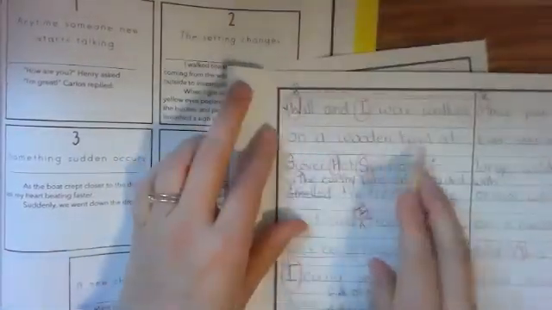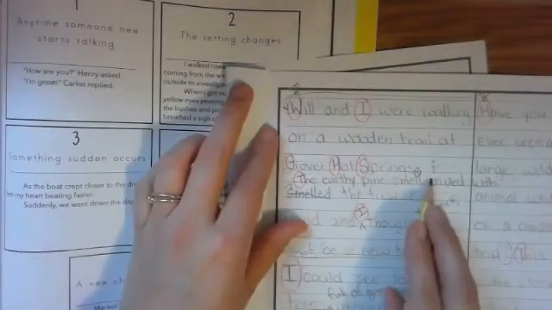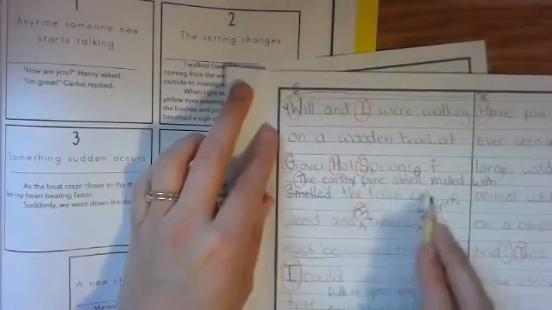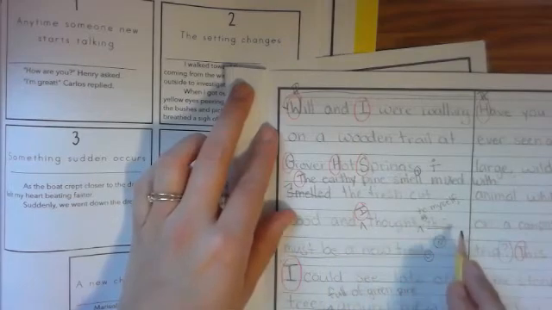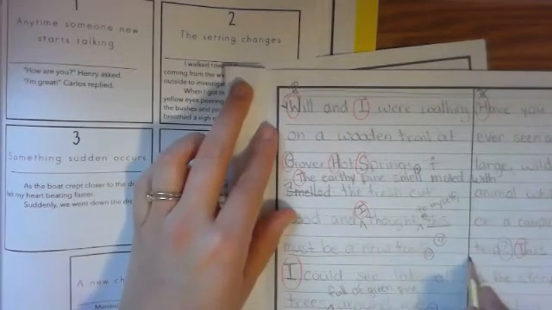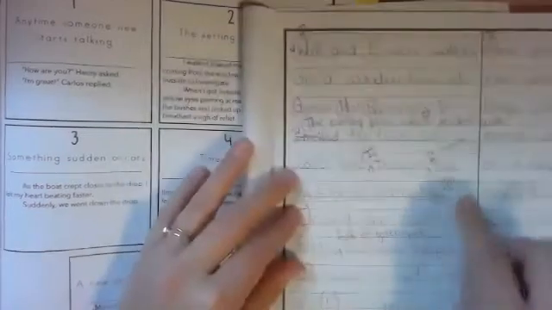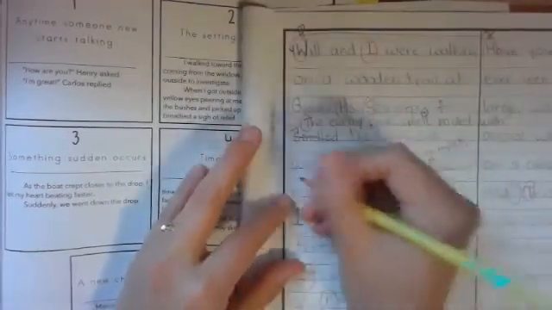Will and I were walking on a wooden trail at Grover Hot Springs. The earthy pine smell mixed with the fresh cut wood, and I thought to myself, this must be a new trail. Okay, so that's finishing my talking. So I'm going to start a new paragraph here.